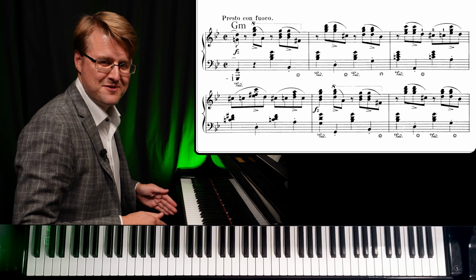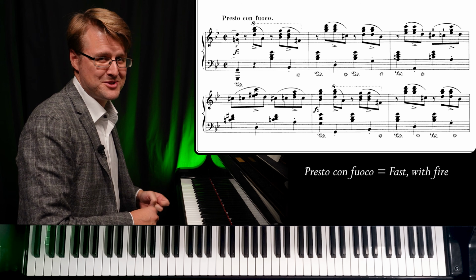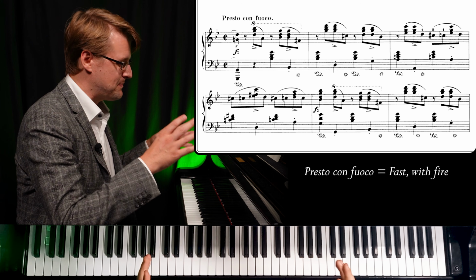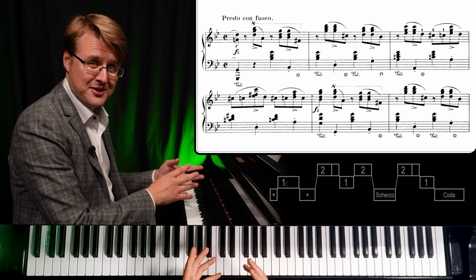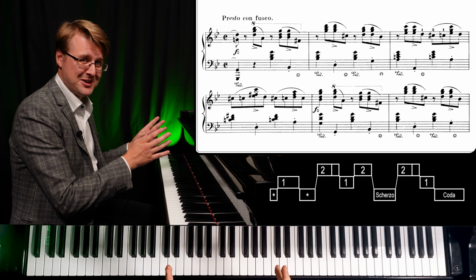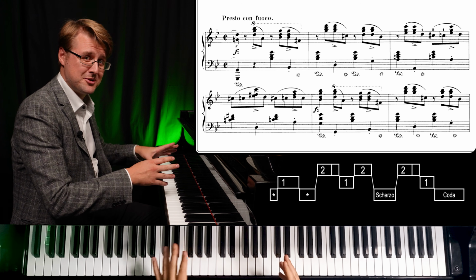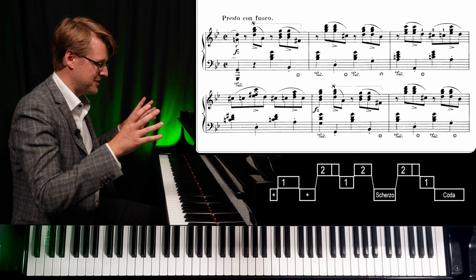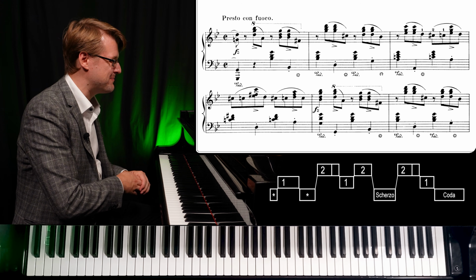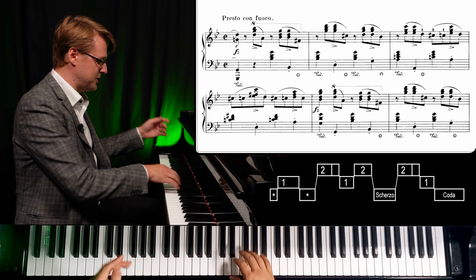And here starts the famous and furious Coda, presto con fuoco, very fast with fire. So he introduces new material here in a very fast tempo, and it's something he likes to do in other large-scale pieces as well. For example, the fourth ballad and the barcarolle also have this kind of crazy codas with new stuff.